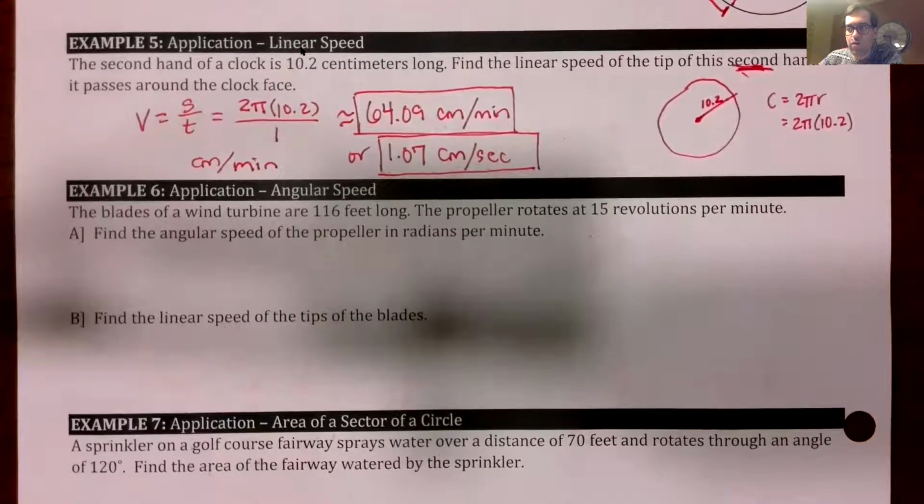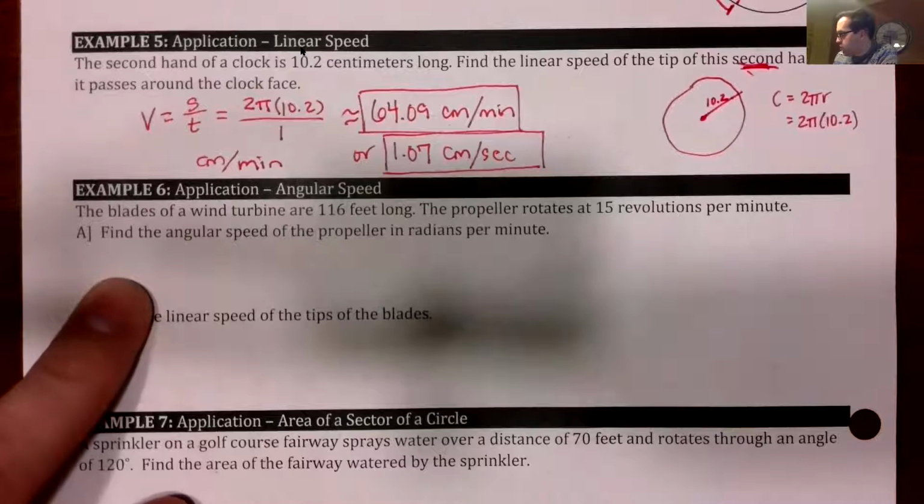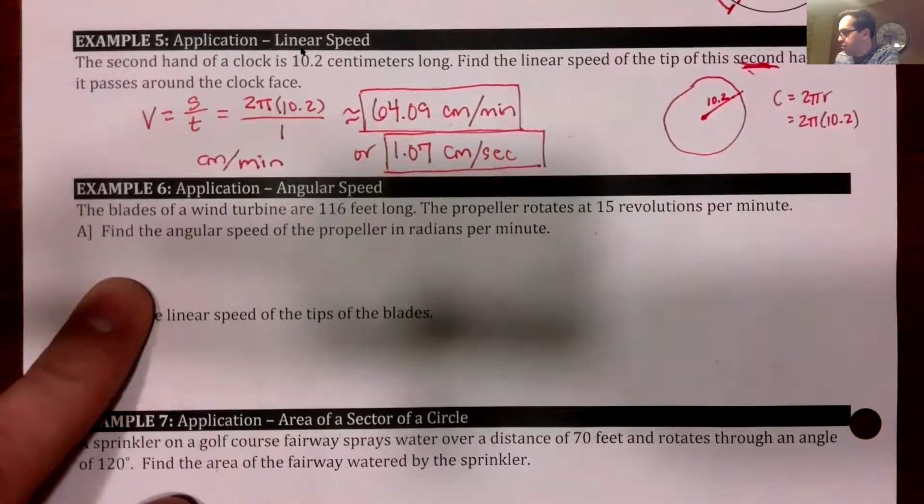So we want to know how many radians does this thing travel in a minute. And remember, this is not really like how fast is something moving. It's how fast is the angle changing. How fast is it spinning, not how fast is the tip of the blade moving. So we can figure that out if we use the angular speed formula. So back on the front.